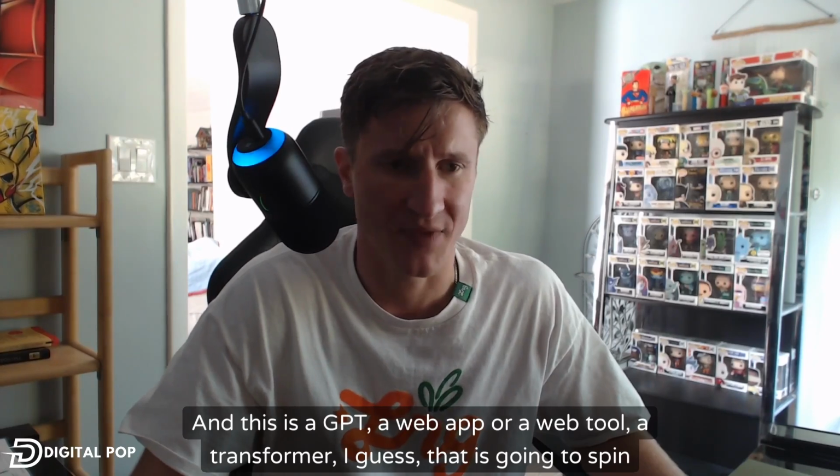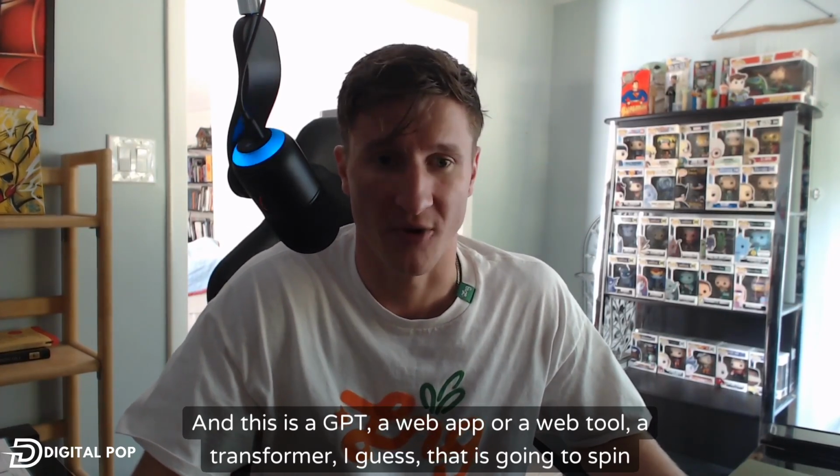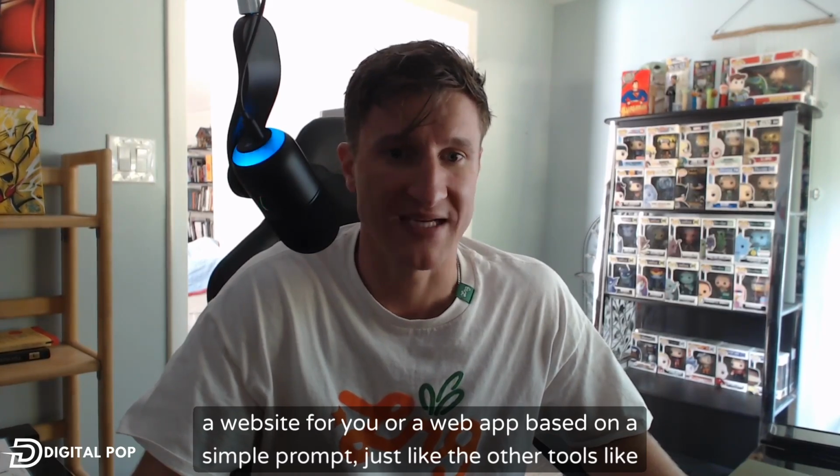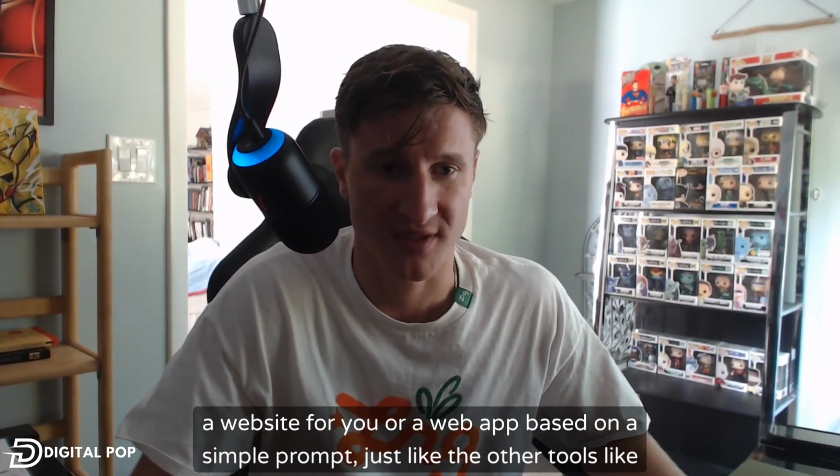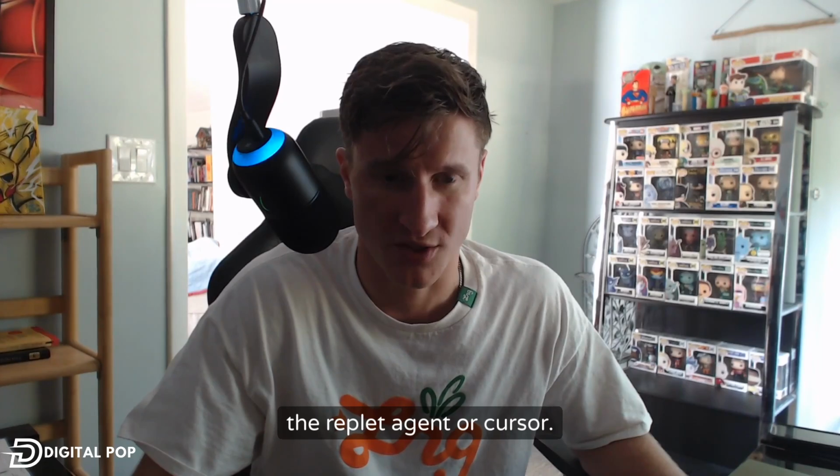And this is a GPT, a web app or a web tool, a transformer, I guess, that is going to spin up a website for you or a web app based on a simple prompt, just like the other tools like the Replit agent or Cursor.